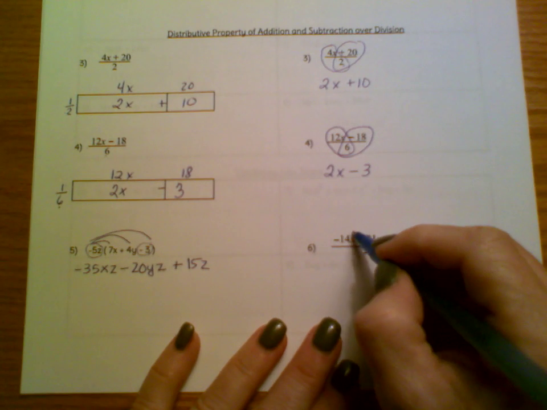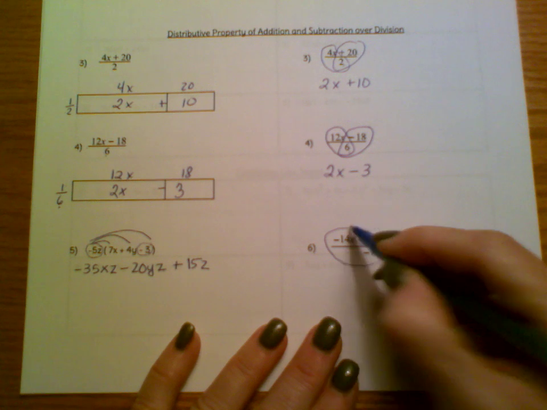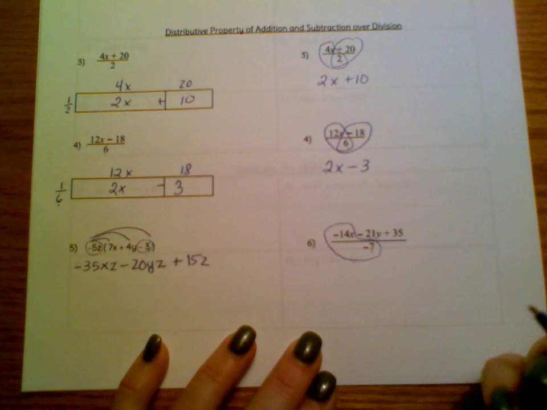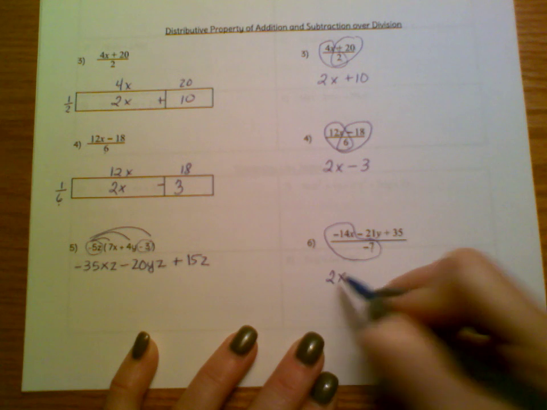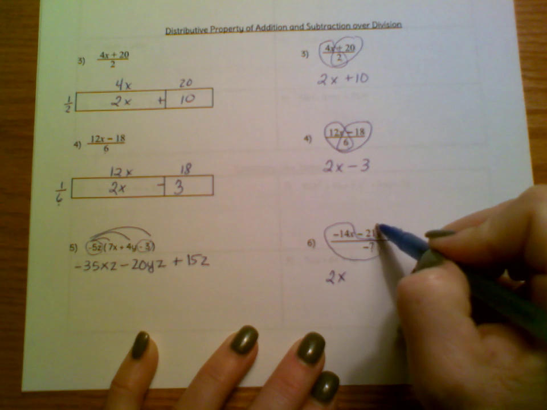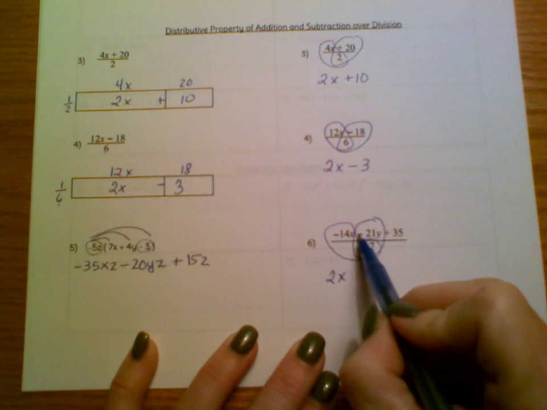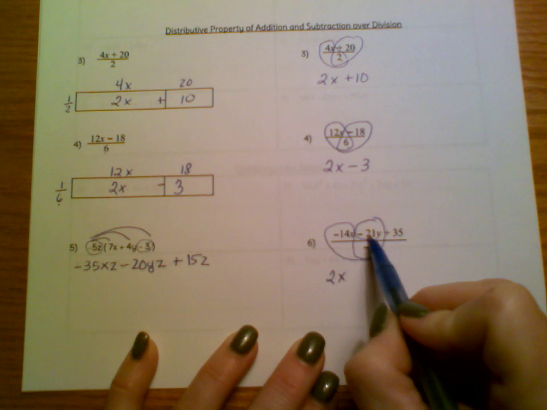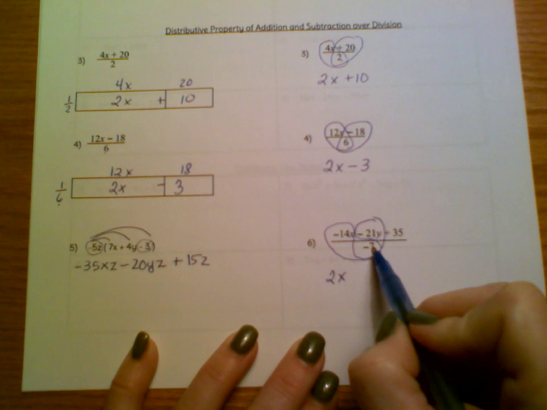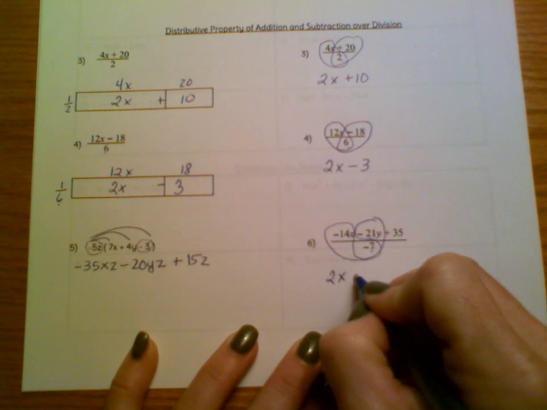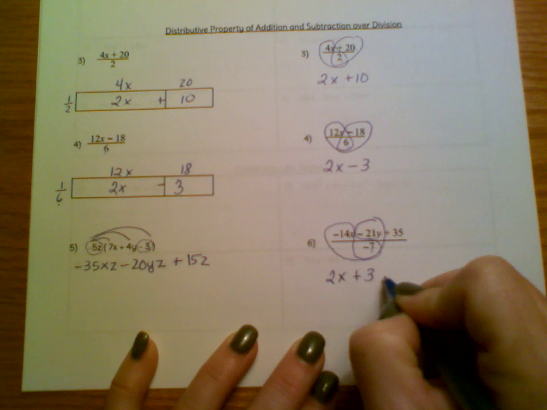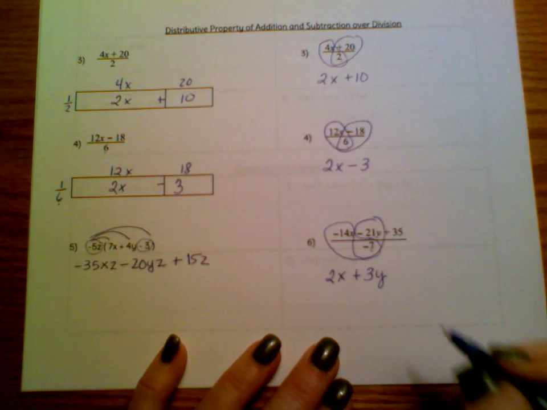So division, same thing. I'm first going to divide this piece. Negative divided by negative is a positive. So I get 2x. Now I'm taking this next term right here. And again, I'm circling the sign with it. I'm going to call that negative 21y divided by negative 7. A negative divided by a negative is a positive 3, and I still have the letter.